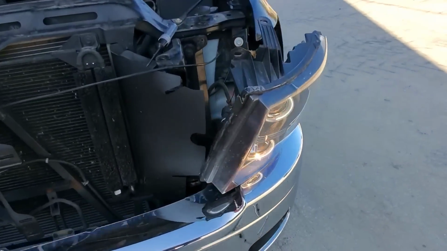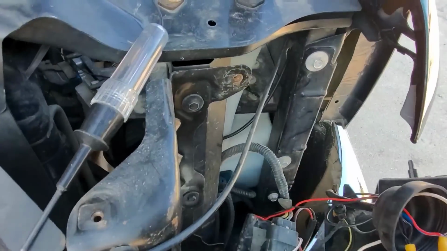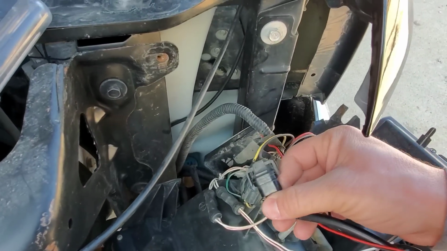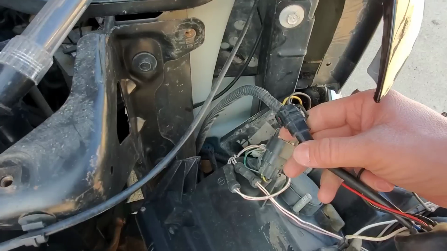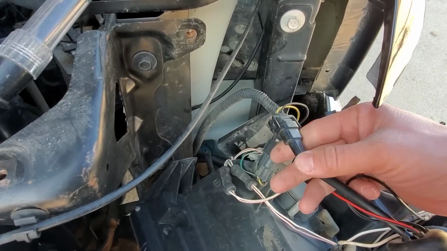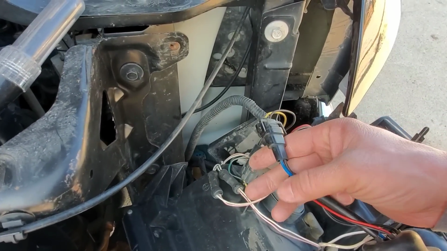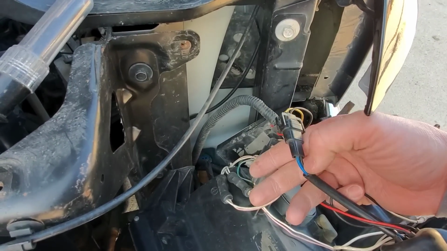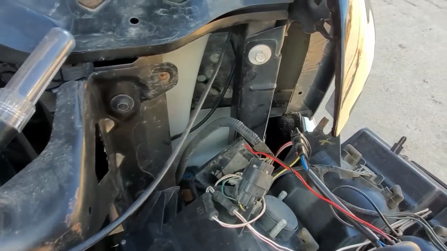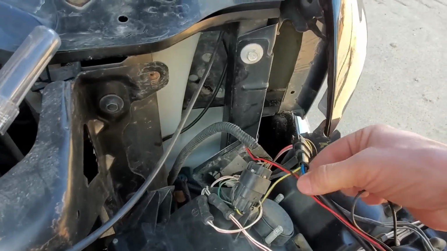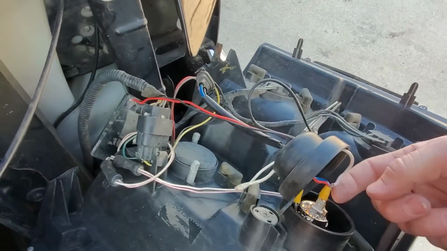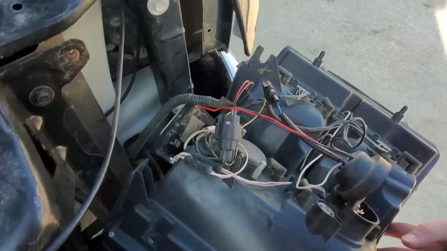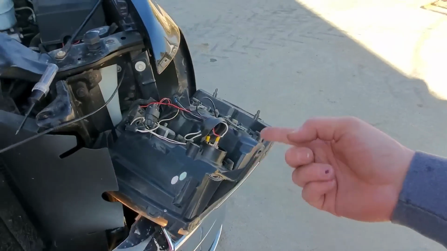I think what my problem was, well, clearly the one had pulled off. But this connection here is not indexed. It can go in either way, which means you can reverse it. And it was backwards. The black wires were not matched up. It was the black to the yellow and a black to a blue, not the black, blue, and the yellow. And the yellow wire is the power coming from the truck. The blue wire is the positive wire that goes to positive on the bulb. And I think that was my problem, that plug was reversed, which is why it burned out.